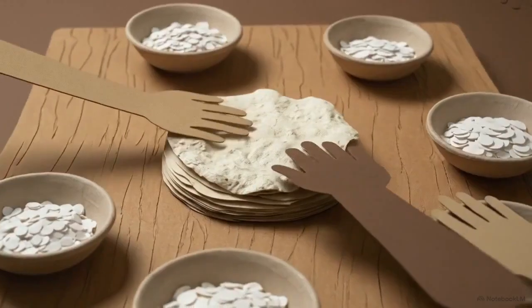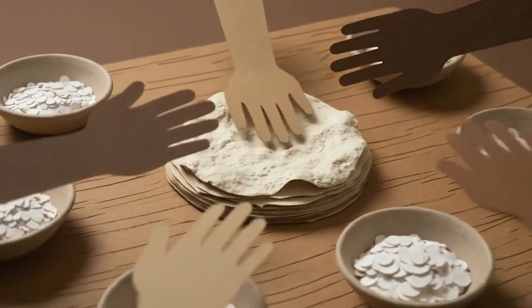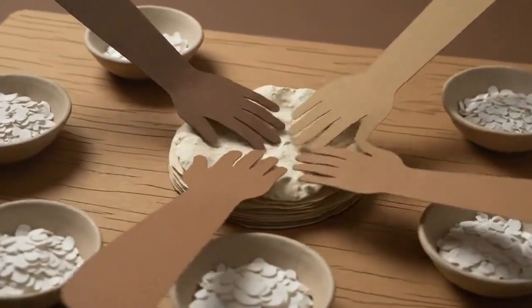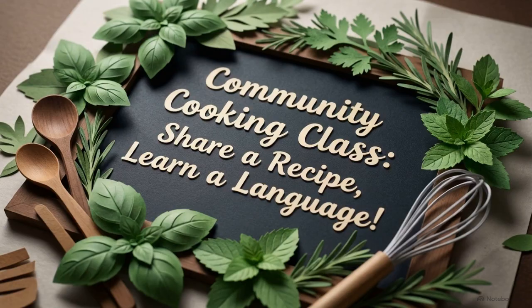Step 3 moves practice out of the classroom. You will establish an experiential exchange program where the language is used in real-world tasks. To build this, recruit volunteers from the local host community and pair them directly with refugee families. You can organize a refugee cooking class or a new neighbor initiative built around a practical, shared skill.